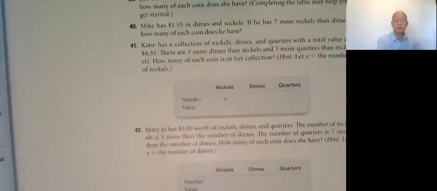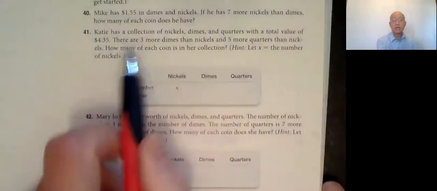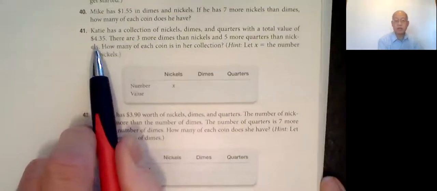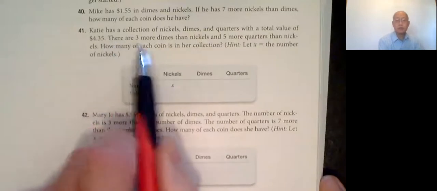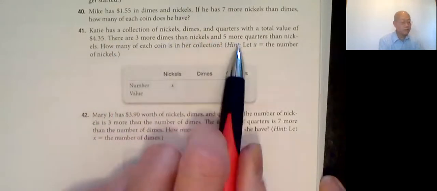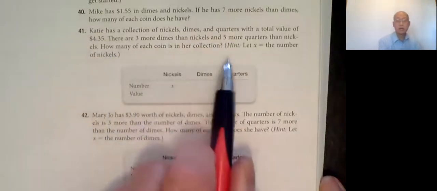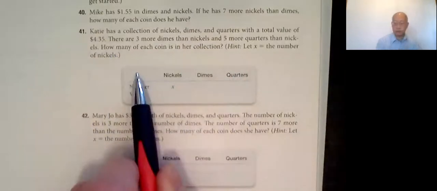Okay, then 41. The last one I was going to show you. Katie has a collection of nickels, dimes, and quarters with a total value of $4.35. There are 3 more dimes than nickels, and 5 more quarters than nickels. How many of each coin is in the collection? Hint: x equals the number of nickels.